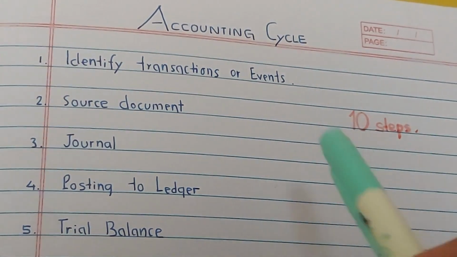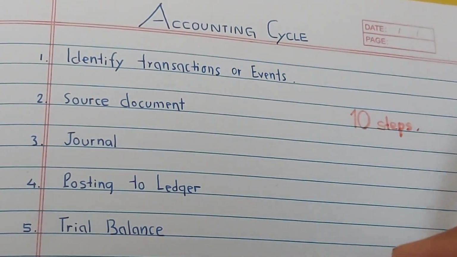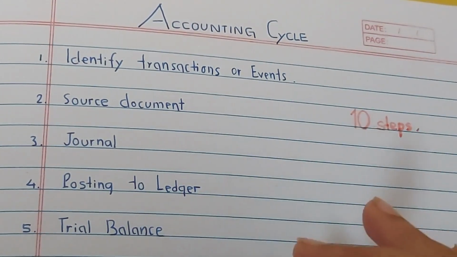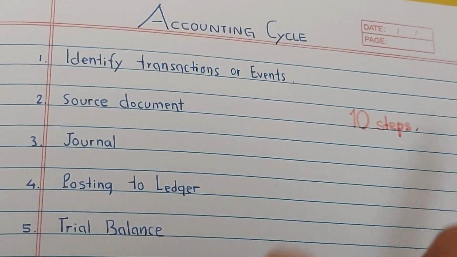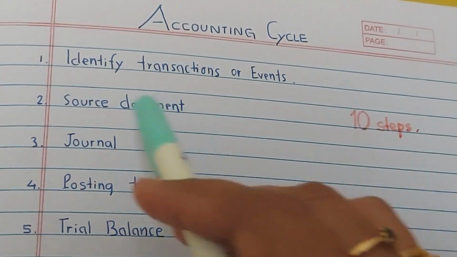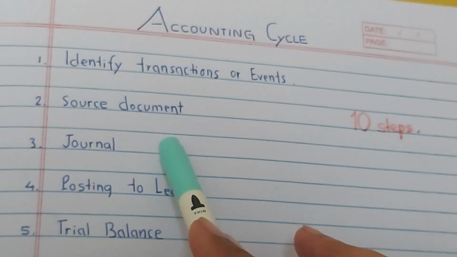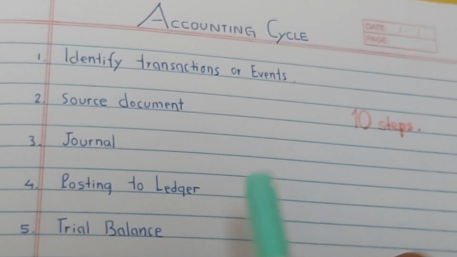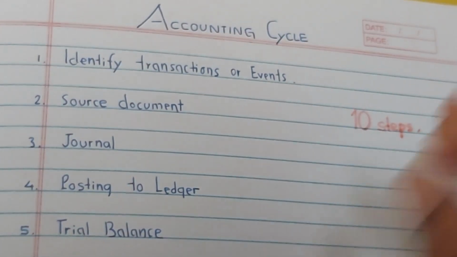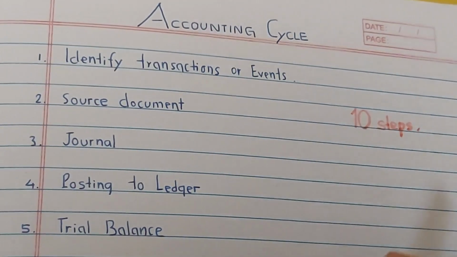So the third one is journal. What is a journal? To keep all the records, we need something, so that is called a journal. With the help of a source document, you will record a transaction, which is called a journal entry. When you say journal entry, it is not a single entry. There are many books, which we will discuss at a later stage.